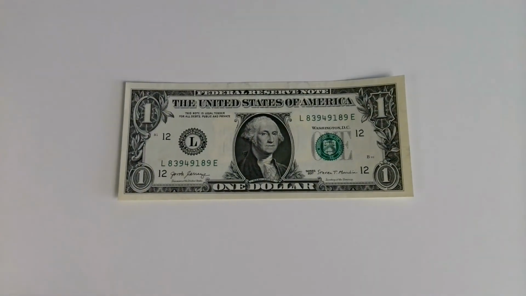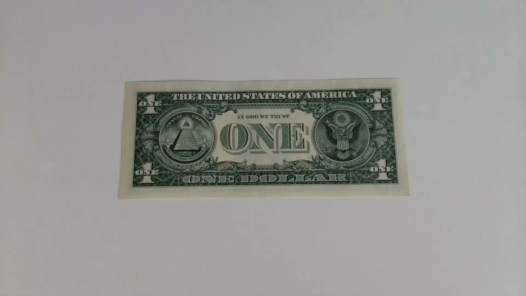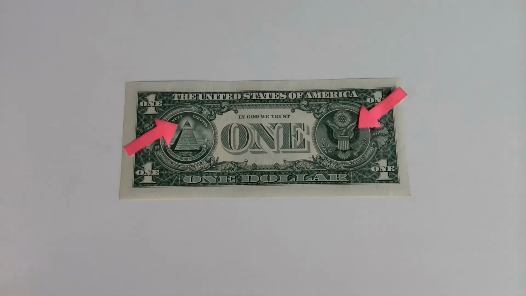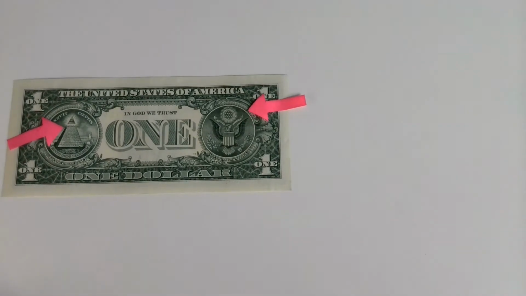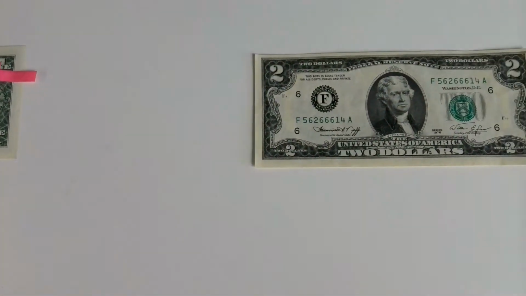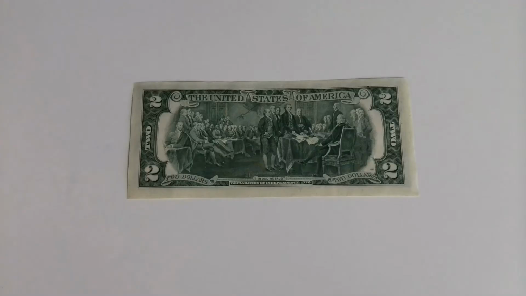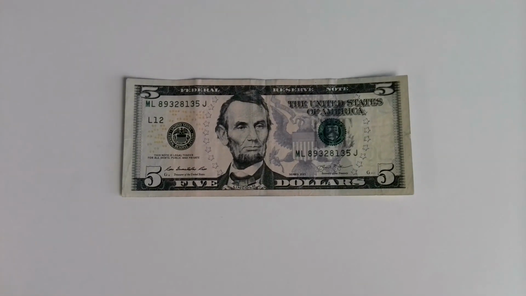The $1 bill has George Washington, the first president of the United States. On the reverse, we have the Great Seal of the United States and the unfinished pyramid with the Eye of Providence, or the all-seeing Eye of God. The $2 bill depicts Thomas Jefferson, the third president, and on the back we have the famous Declaration of Independence painting by John Trumbull. However, the $2 bill has not been produced since 2003 and is rarely seen in circulation.